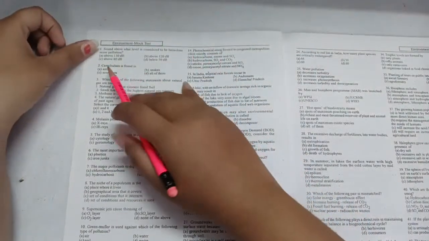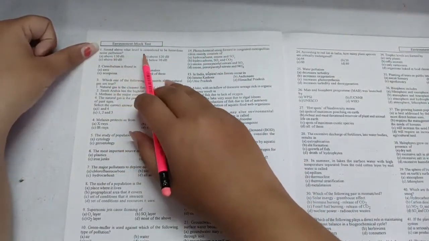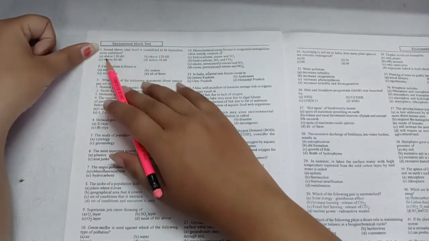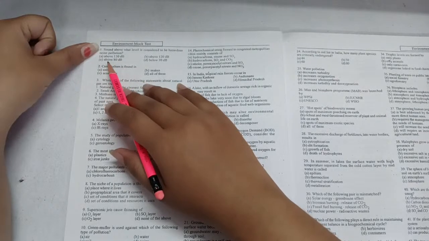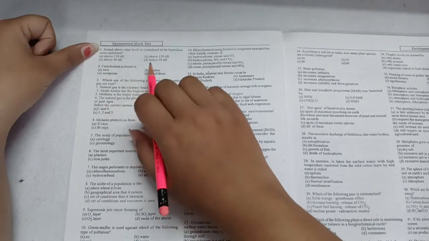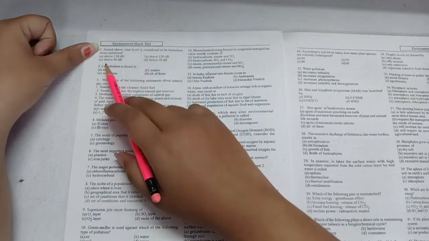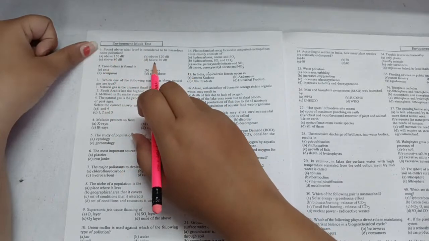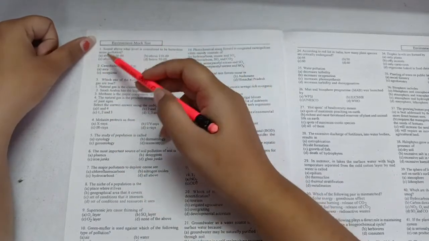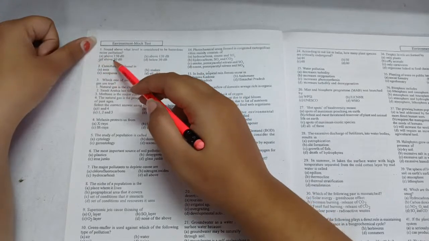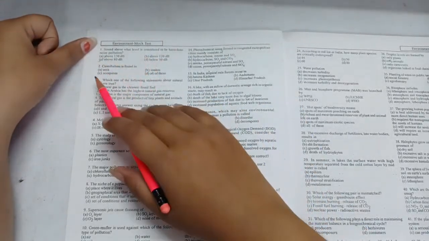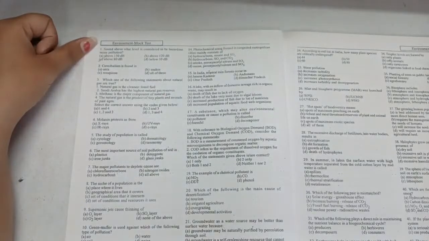First question: sound above what level is considered to be hazardous noise pollution? Above 150 decibel, above 120 decibel, above 80 decibel, below 30 decibel. The answer is option C, above 80 decibel.